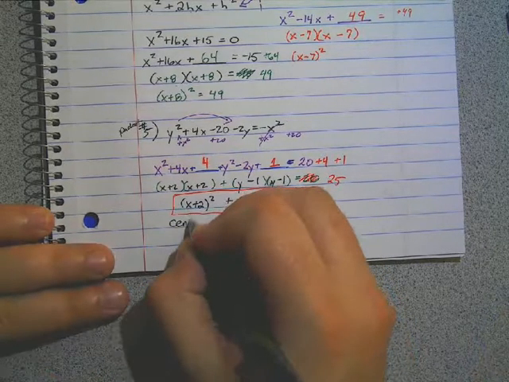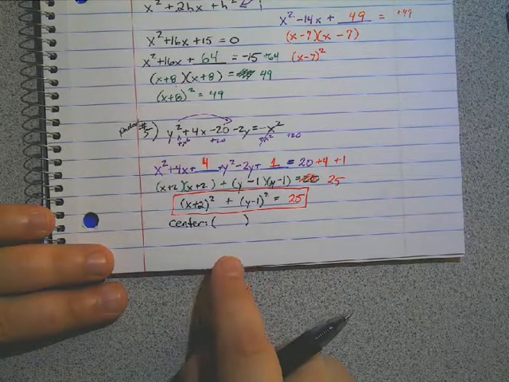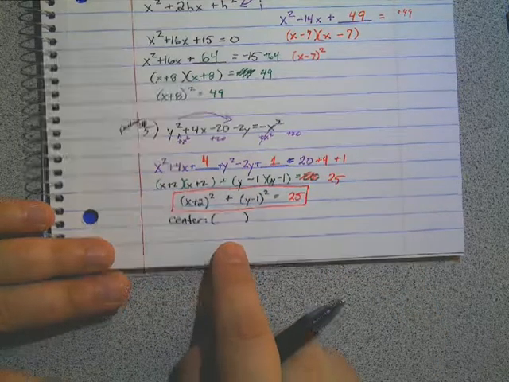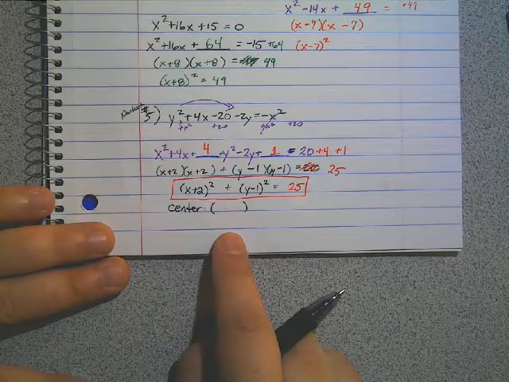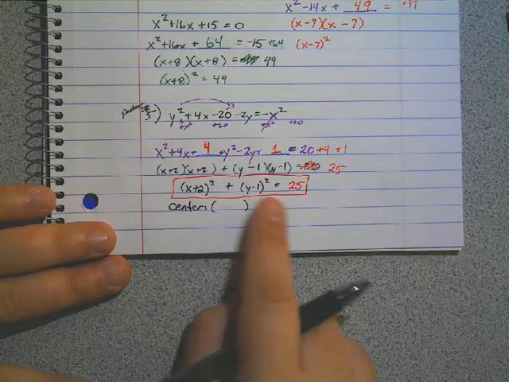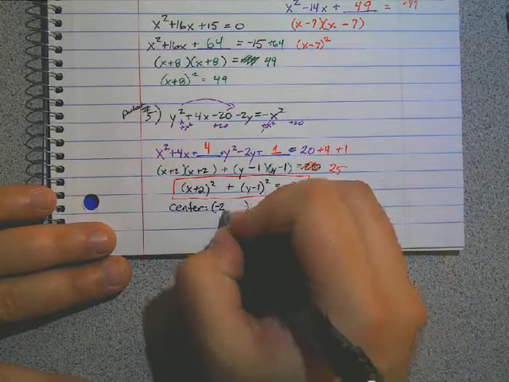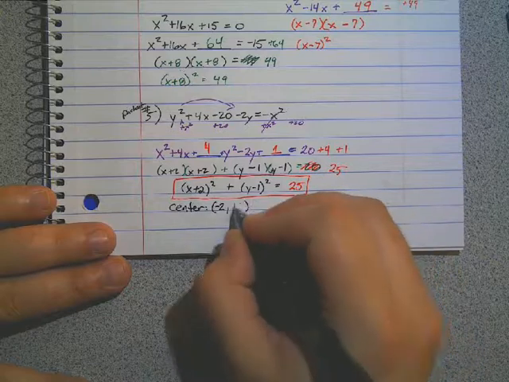So I have successfully rewritten this equation in terms of our equation of a circle: x plus 2 quantity squared plus y minus 1 quantity squared equals 25. Now let me ask you, what's the center of this circle? What are the coordinates for the center?